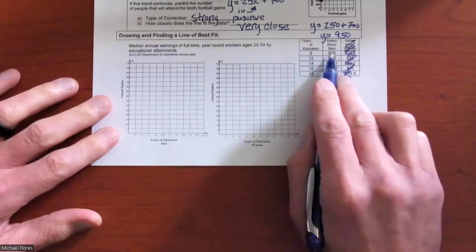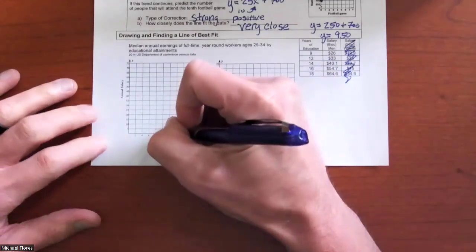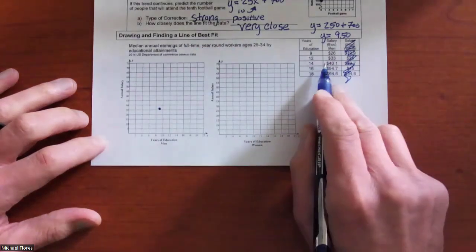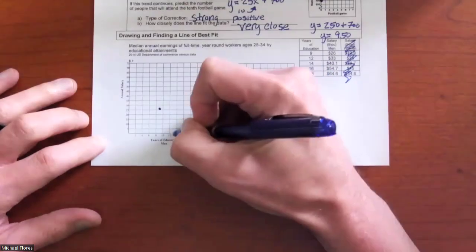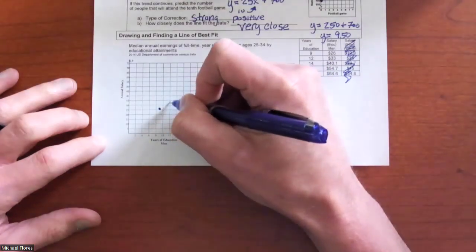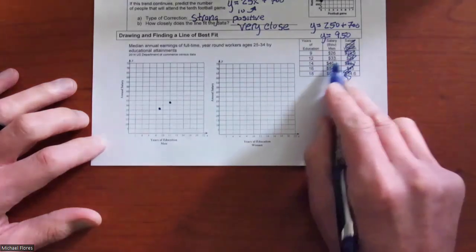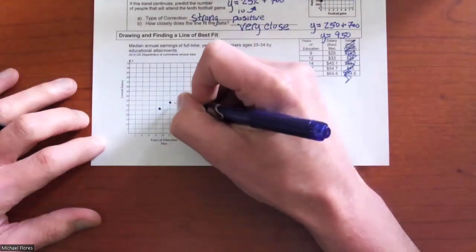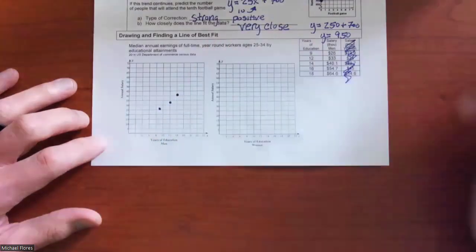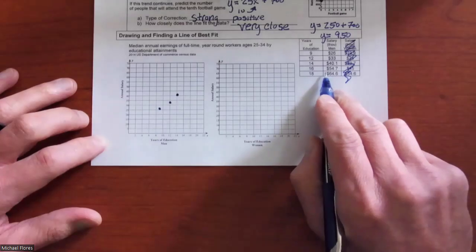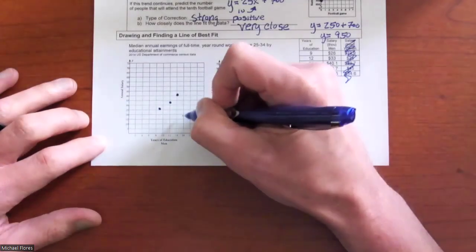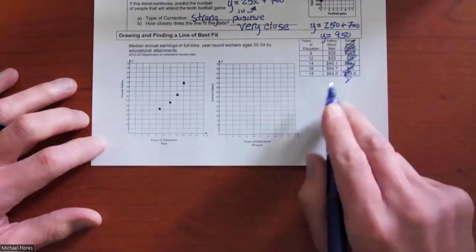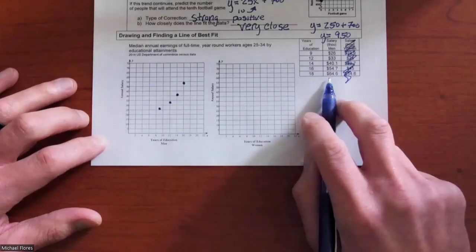Let's plot the point (9, 26). Right about there. Now (12, 33). (14, 40.1). (16, 54.7). And (18, 64.6).